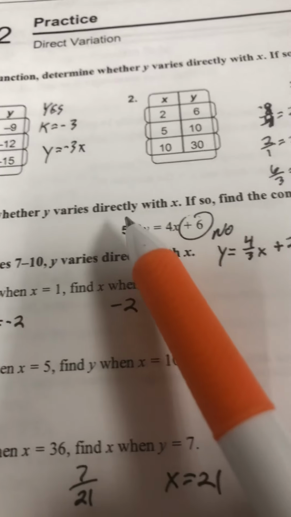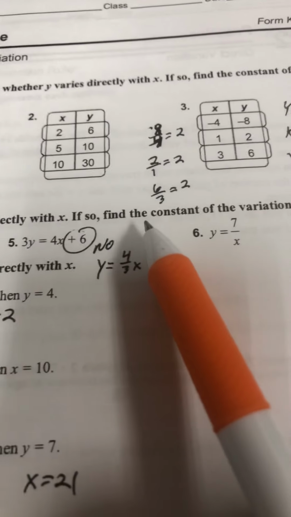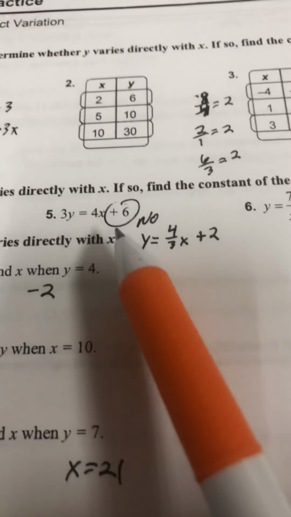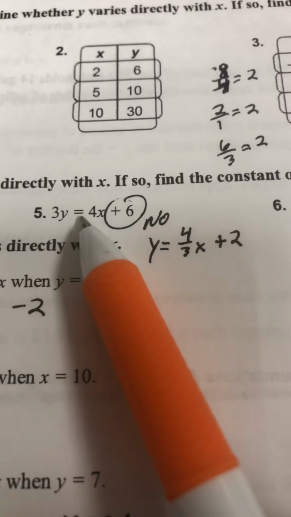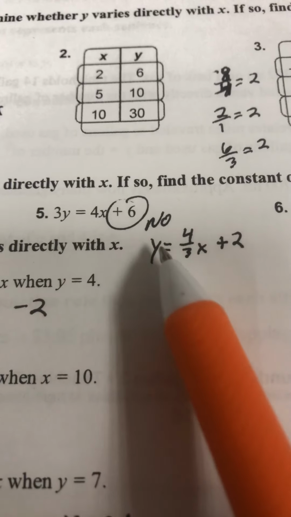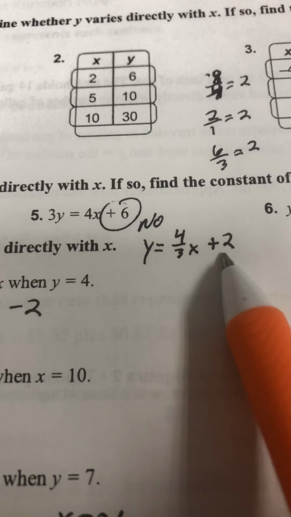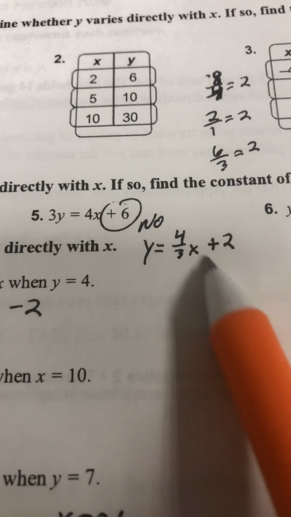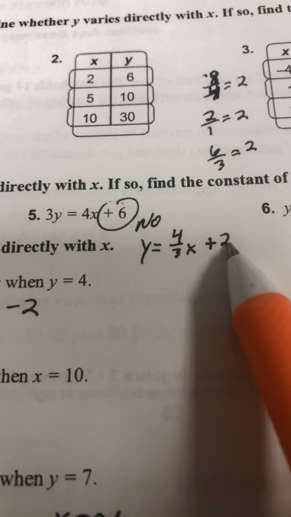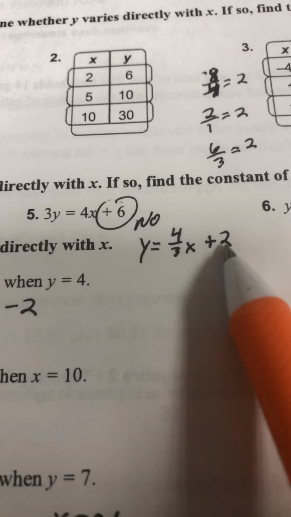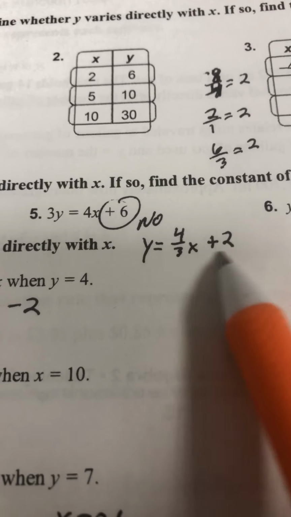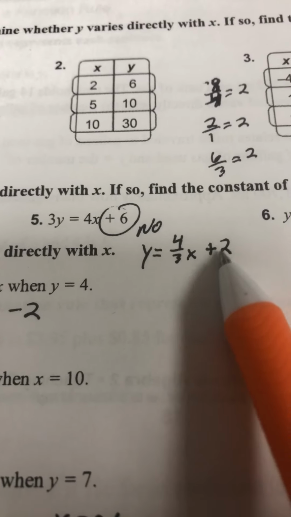Determine whether y varies directly with x, and if so, find the constant of variation. So when I work this out to get y by itself, remember that's how you have to do this, I end up getting y equals 4/3 x plus 2. I have this plus 2 over here. That means there's a y-intercept at plus 2. I would want a y-intercept of 0. I don't want anything over here because I want it to go through the origin.